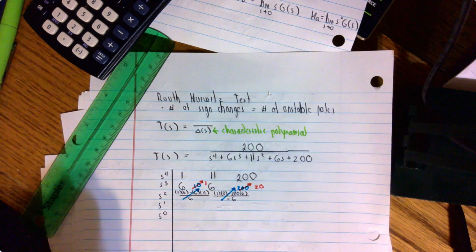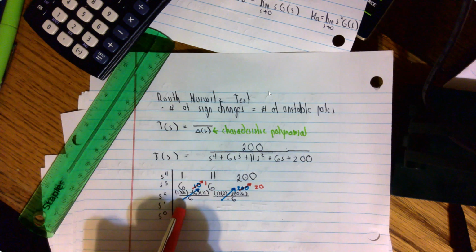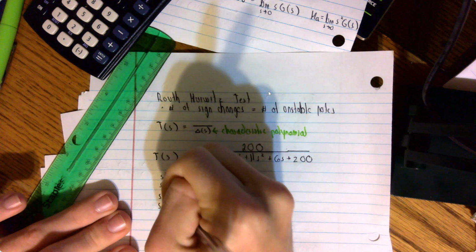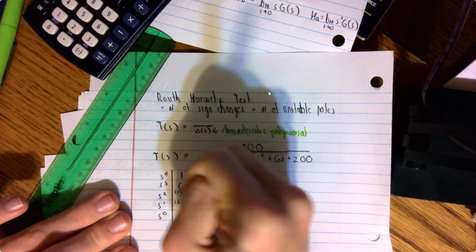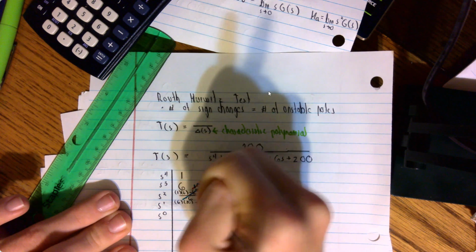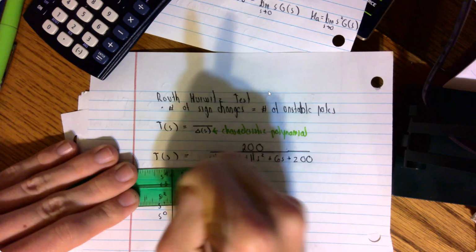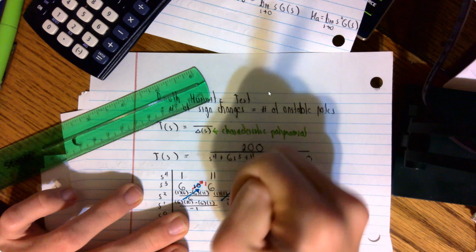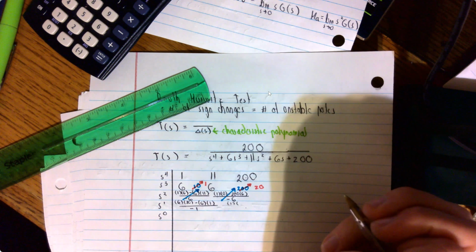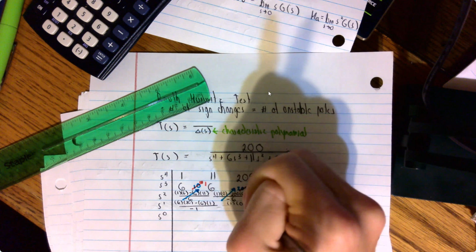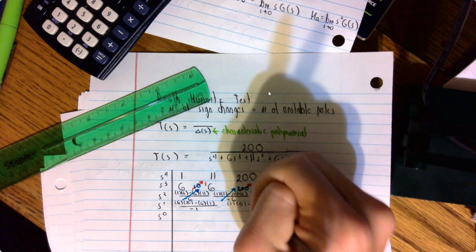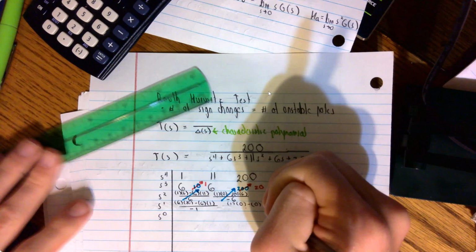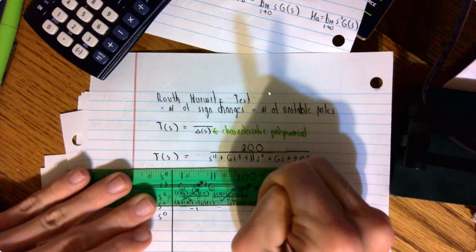So now when you try finding this spot, it's going to be 6 times 20 minus 6 times 1 all over negative 1. And then this spot here is going to be 1 times, and then we're going to have 0 minus 0 times 1, and then divided by negative 1.